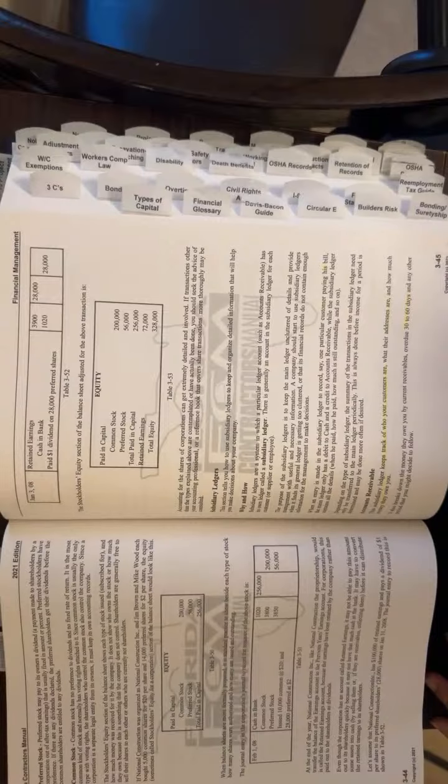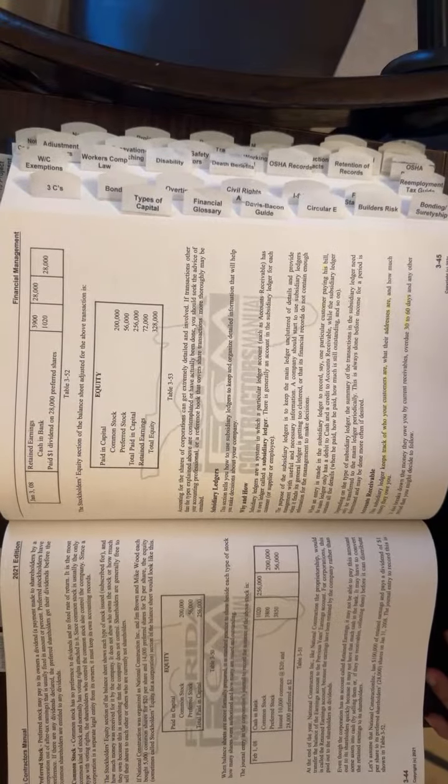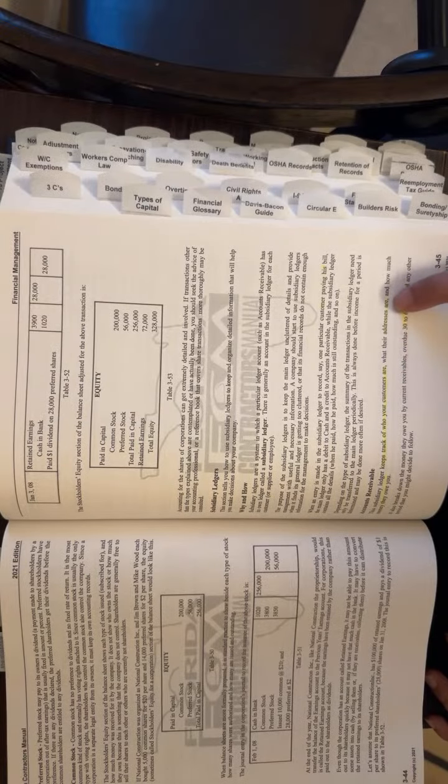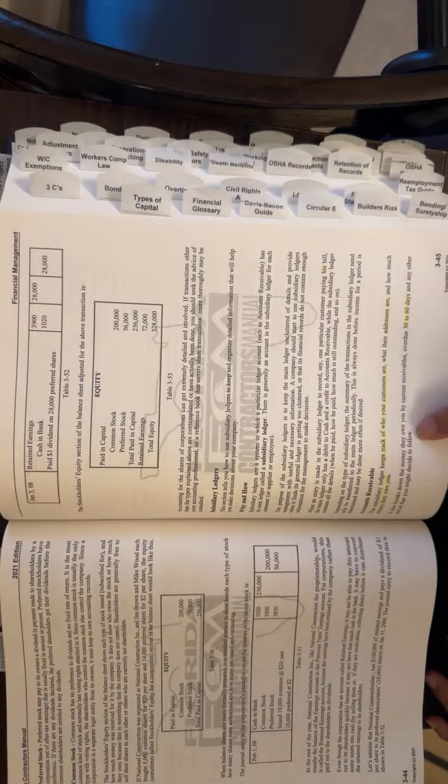Okay, page 345, accounts receivable. The subsidiary ledger keeps track of who your customers are, what their addresses are, and how much money they owe you. Second line.